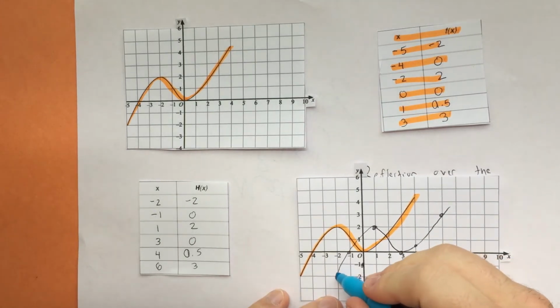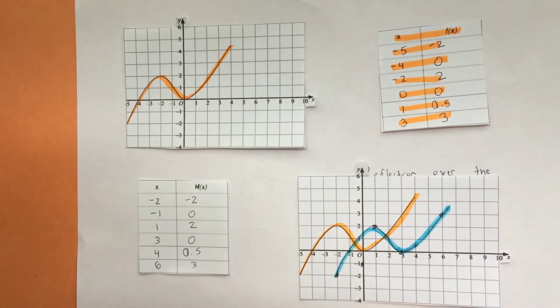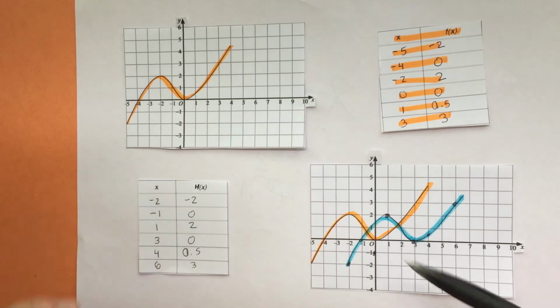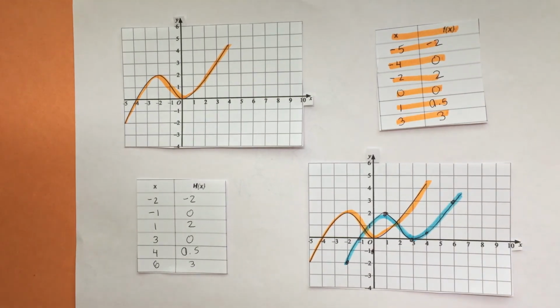I almost made a mistake on my graph, but mistakes are okay. Sometimes we make mistakes, we just have to learn how to correct them. So now looking at the graph, we can see something happening here. We can even see that in our table of values. What has changed here on our table? Well, the thing that's changed is our x values.